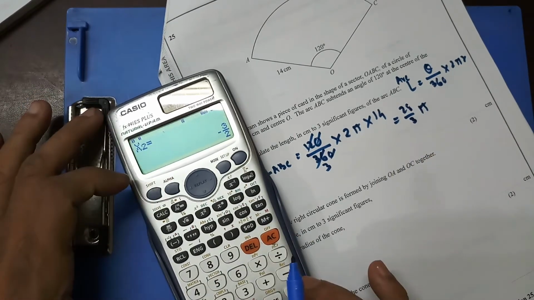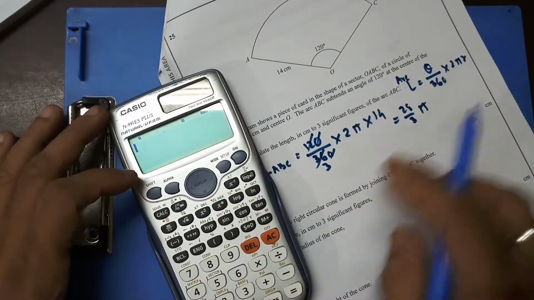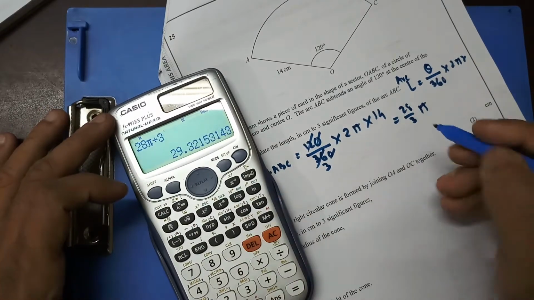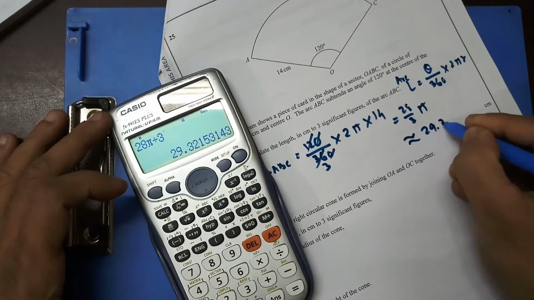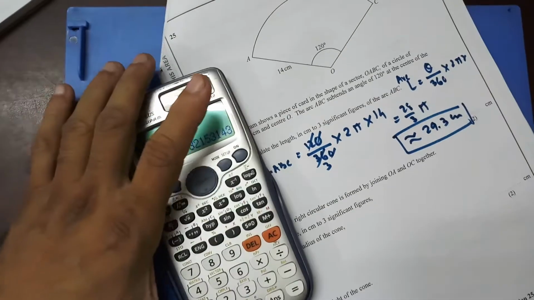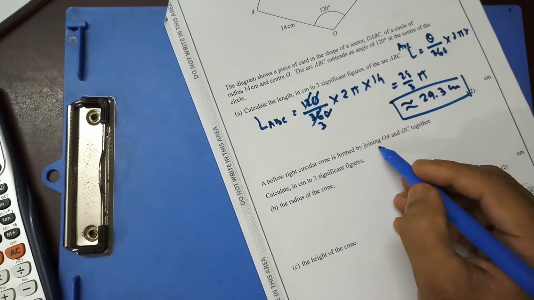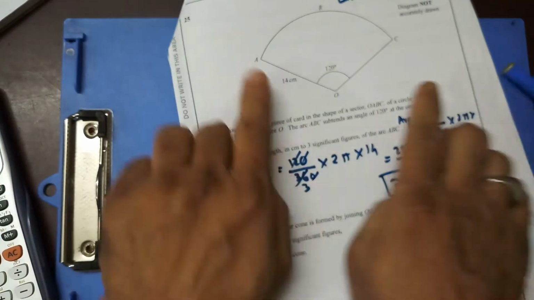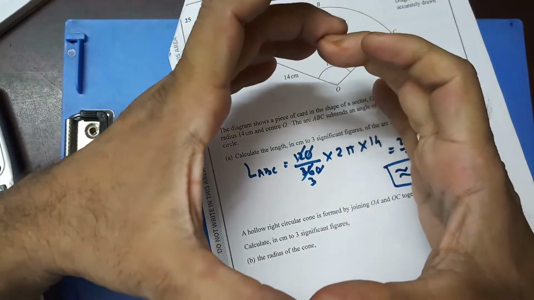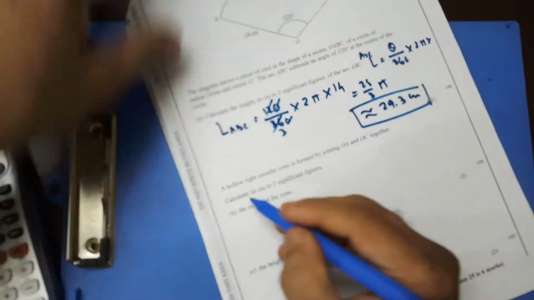So 28 pi divided by 3, I'm going to get approximately 29.3. It was centimeter, so I'm going to put centimeter over here. Now a hollow right circular cone is formed by joining OA and OC. See that OA, OC, if I fold it, then this is going to make a circle, and this is going to be a slant height, and it's going to be a cone. So that's what they're saying.